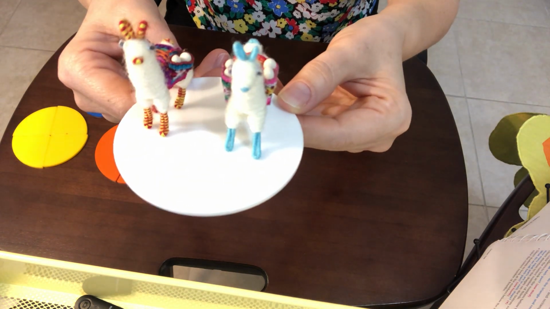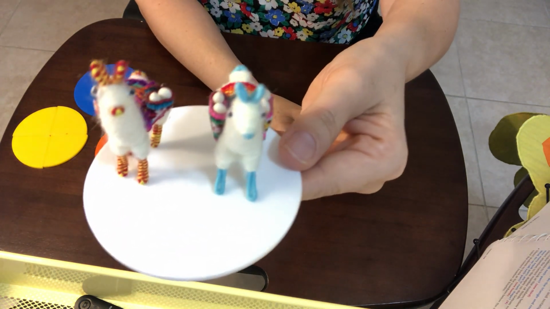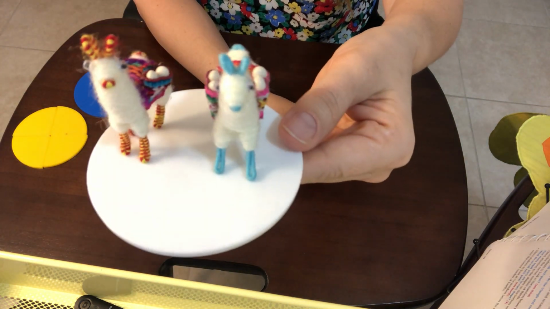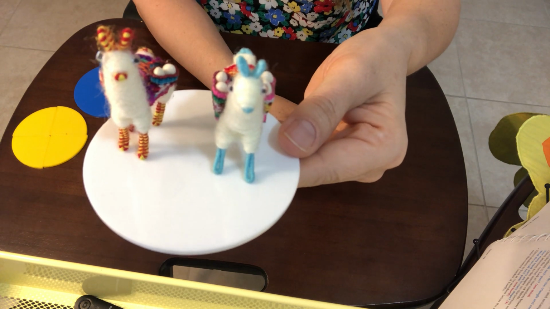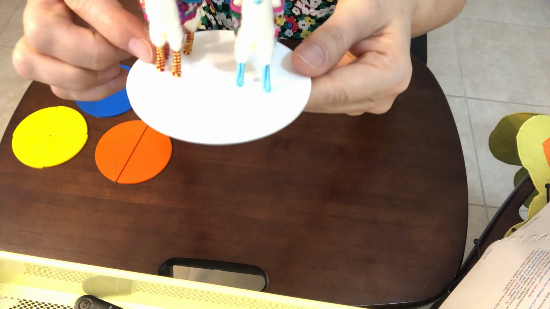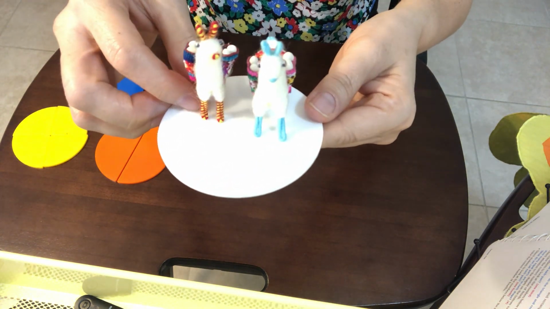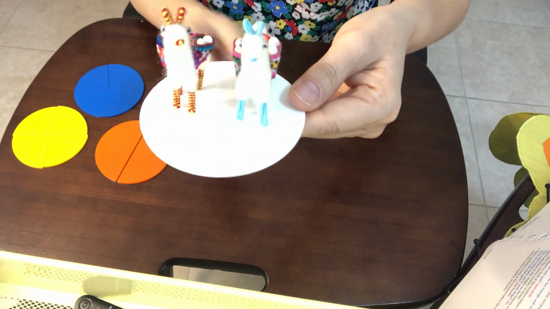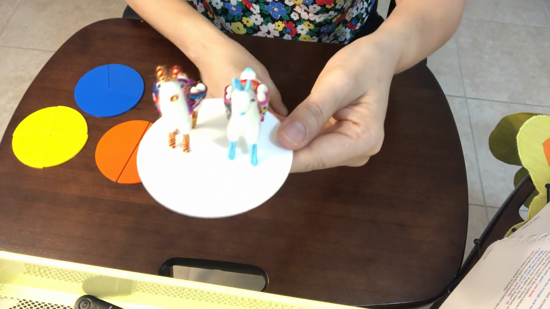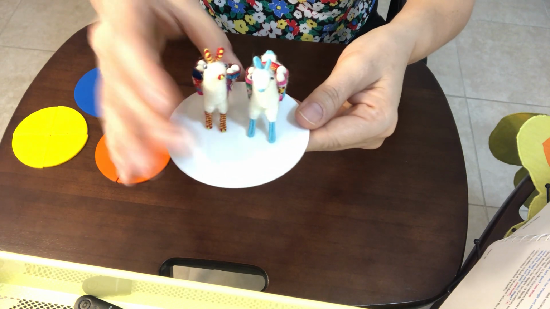So, one friend is coming to my house. What should I do? I should share, correct? How many will I share with my friend? 1. So that we have the same, each of us. Each of us gets 1 because there are 2. That's pretty fair and it's fun.